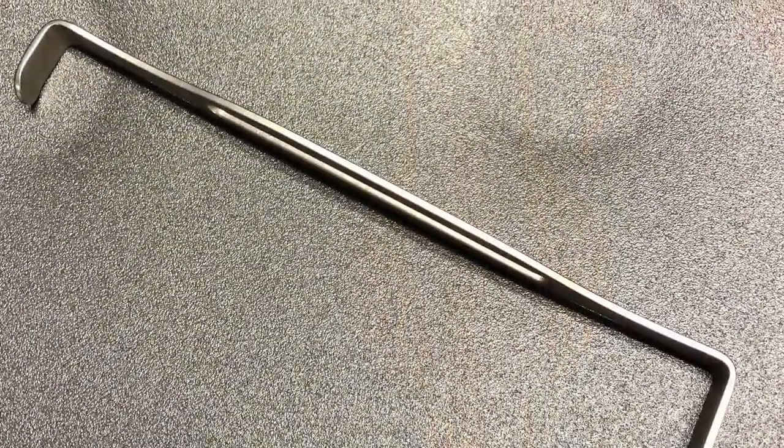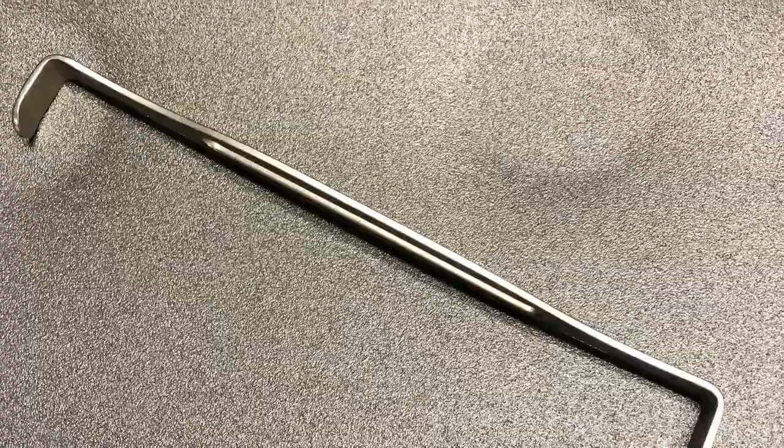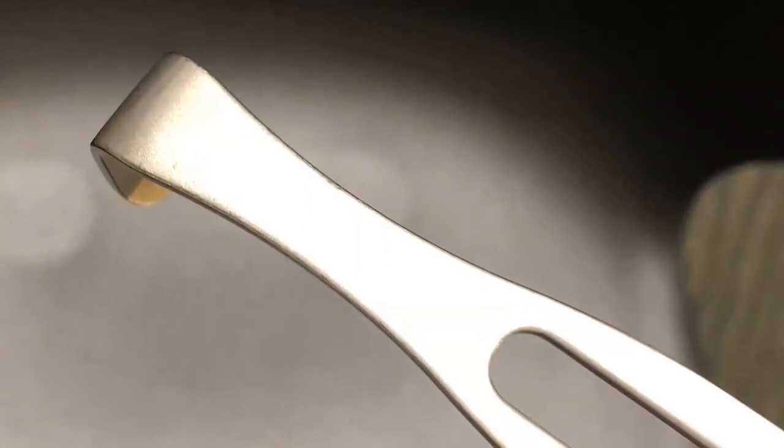The Army-Navy retractor. It's a double-ended handheld retractor. They have differing depth ends. They're not for use in deeper cavities.